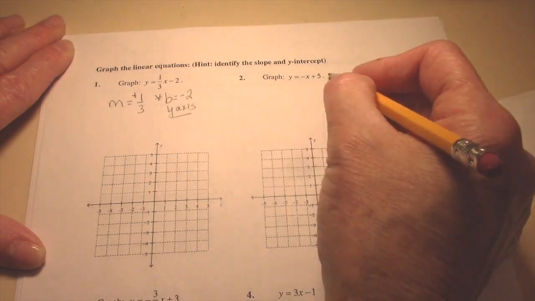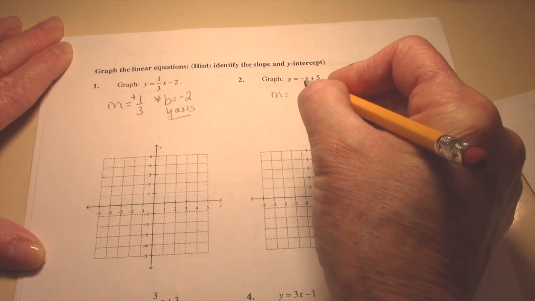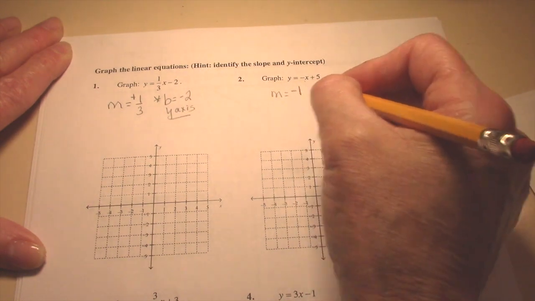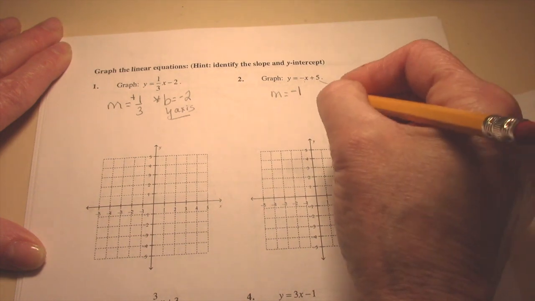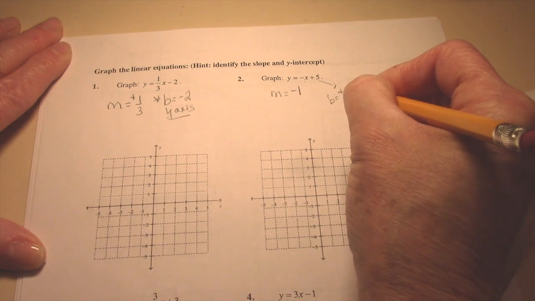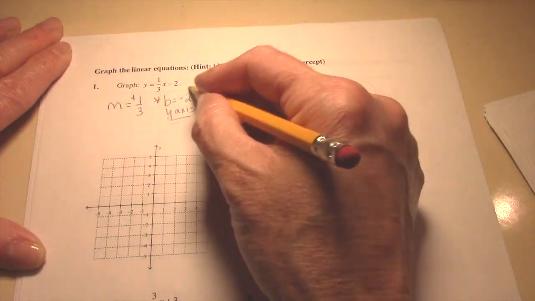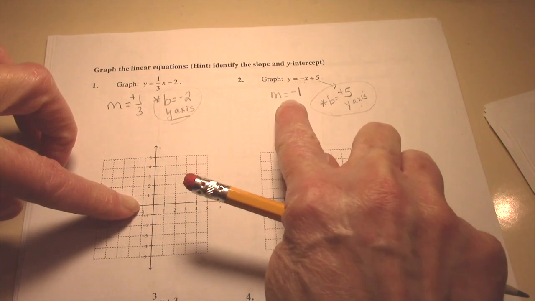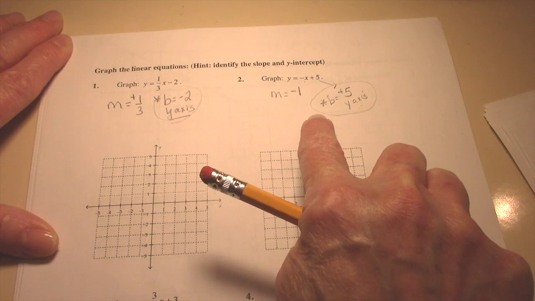Okay? Let's read this one. Your m here in front of the x, believe it or not, is a -1. That's your slope. And your b is +5. That's your b. b equals +5, and that's on the y-axis. Notice I'm accentuating that. You've got to remember, that's where you start. Start with the b. Start here. Okay? So you're going to put them down here, and you're going to run negative, down 1 over 1.